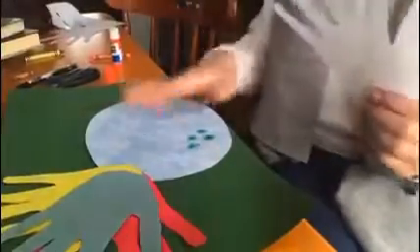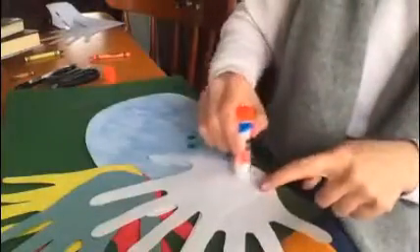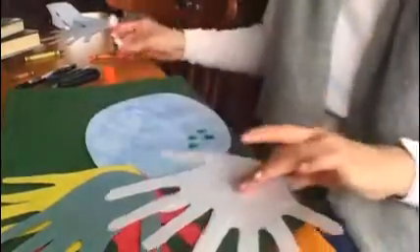So I'm going to add that to my pond. So I've got my big flowers around my pond. I've got my flora over here. And then I'm going to glue this one down.